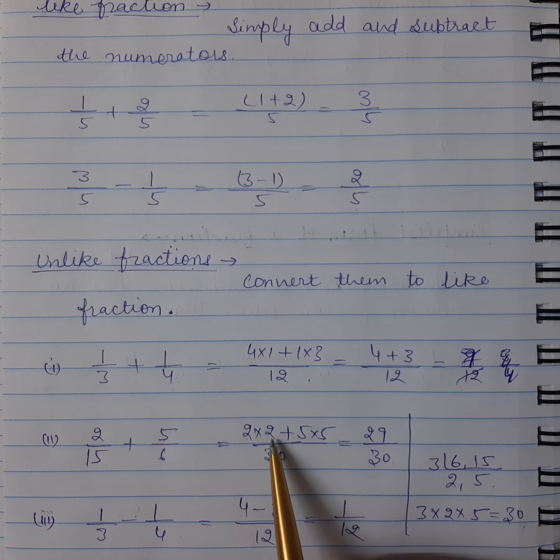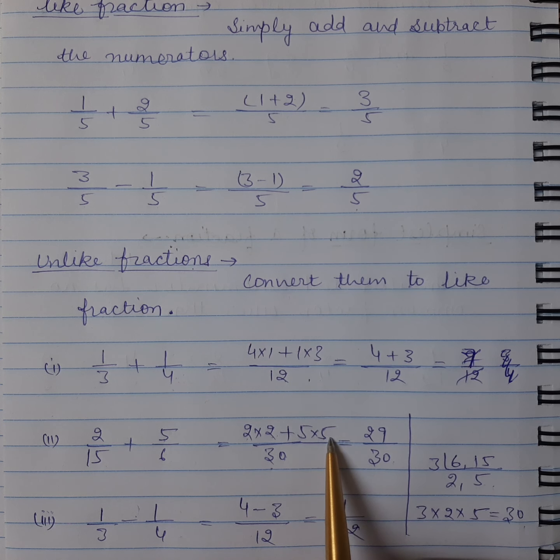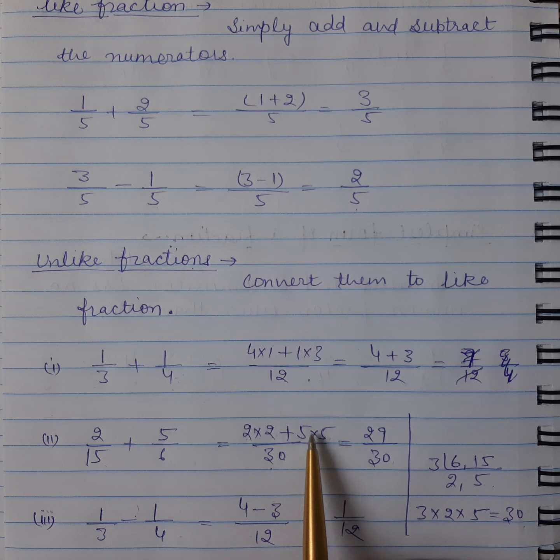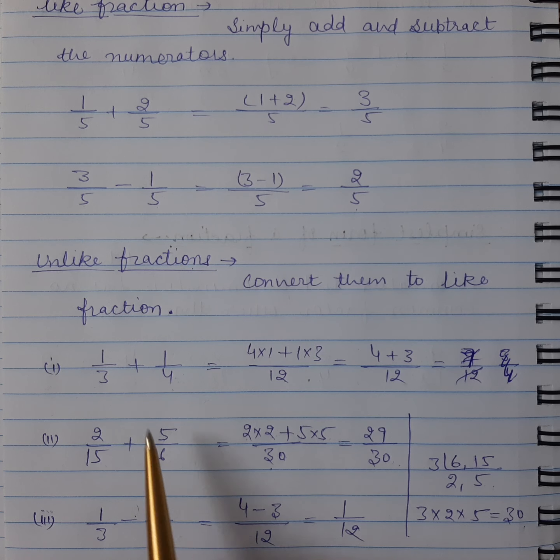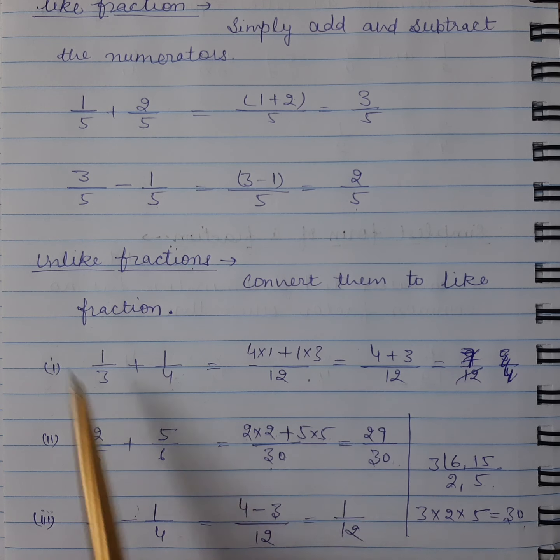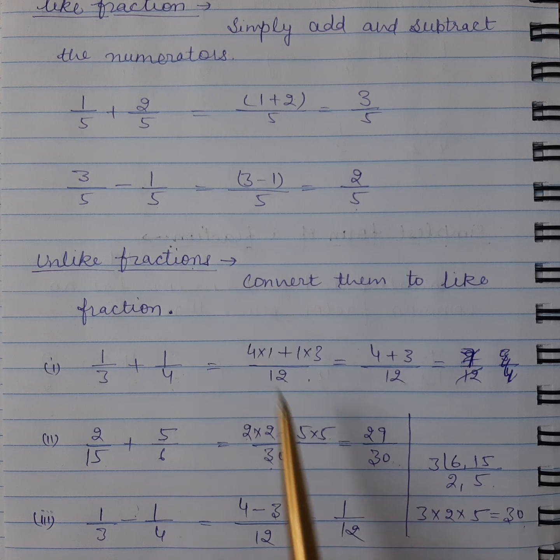So 2 multiplied by 2 is 4. 5 multiplied by 5 is 25. So 25 plus 4 is 29. So 29 by 30. We can also take one more example of subtraction, which is done in a similar manner as we do it for addition.